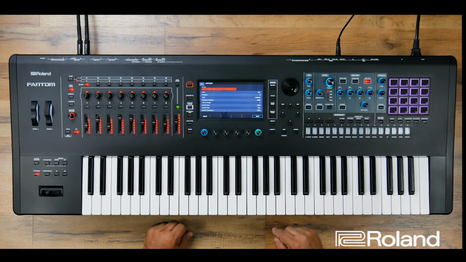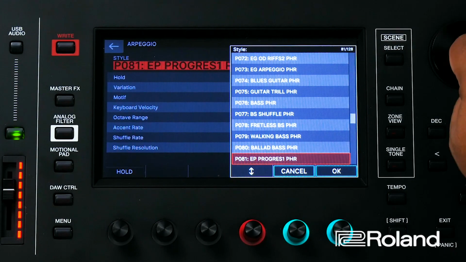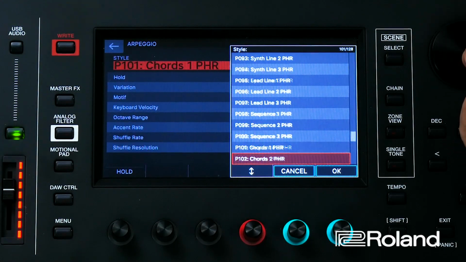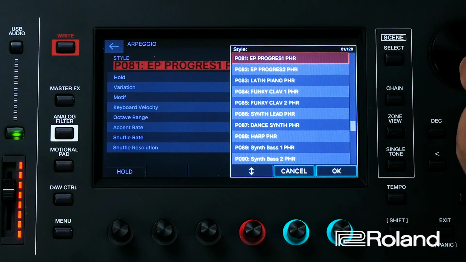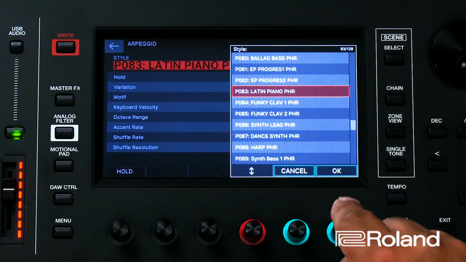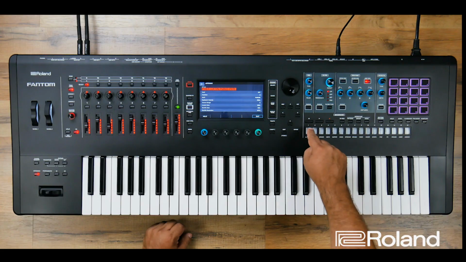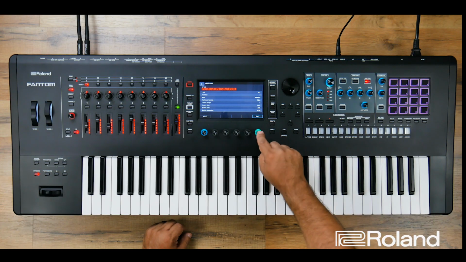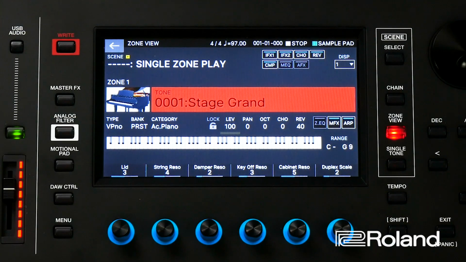So I'm going to go back into the style, press the enter button, so pop it open. And as you can see, there's a lot of different ones we can do here. I might go ahead, let's try the Latin piano and see what we get. Press OK. And here we go. Let's choose a piano. Oop, let me exit one time. Let's choose a piano, and I chose the V piano, the stage grand.